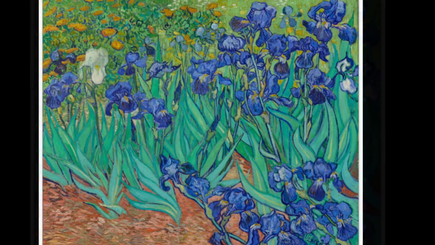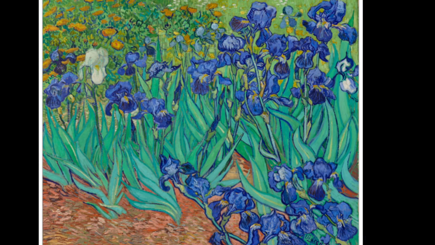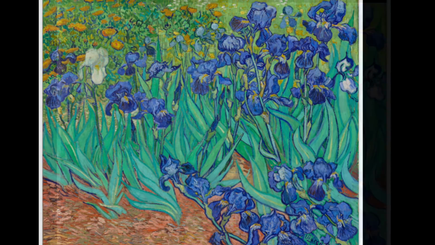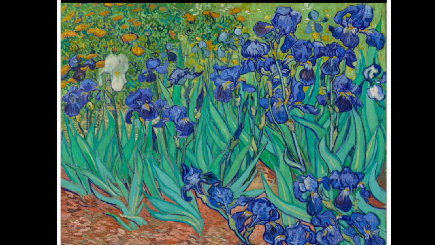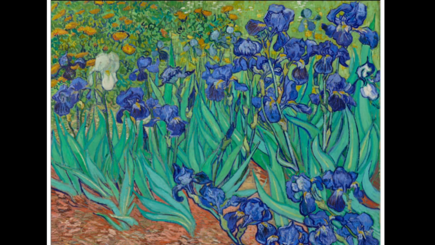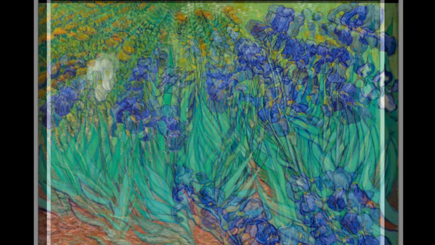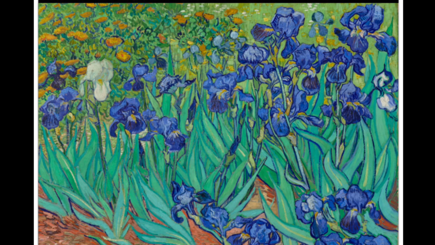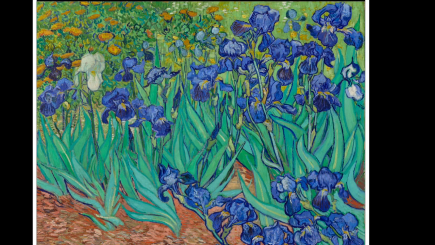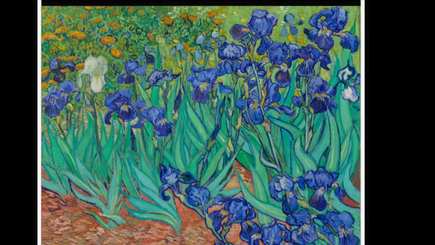They all stand out against the green, and there's also some yellow in the middle of the blue irises. There's yellow in the middle of the white iris, and then there are yellow flowers in the back. This one actually represents how Van Gogh saw himself as different from everyone else. The white flower is him in a crowd of people, so to speak.